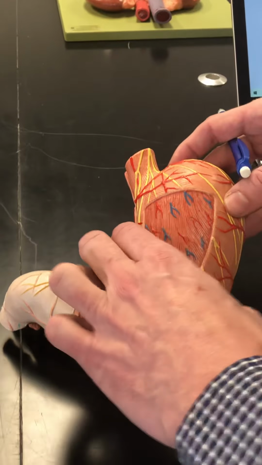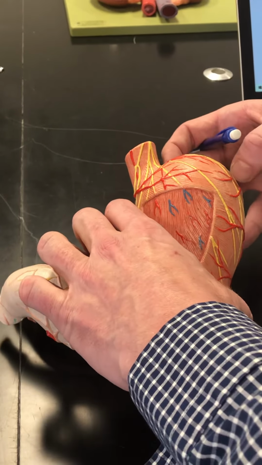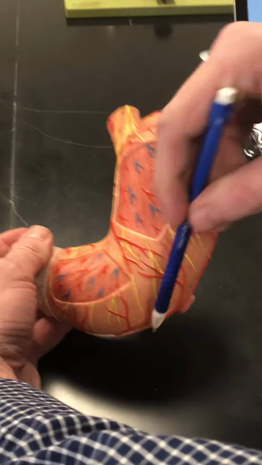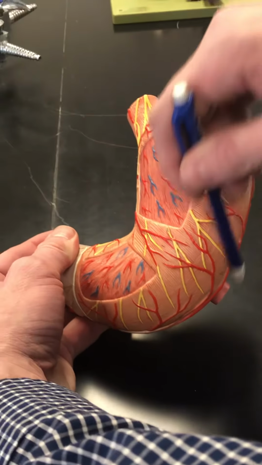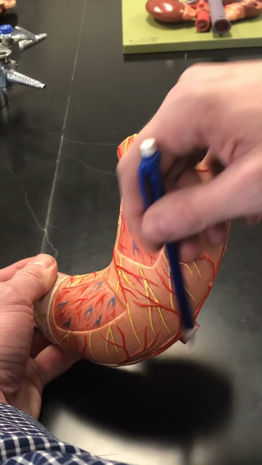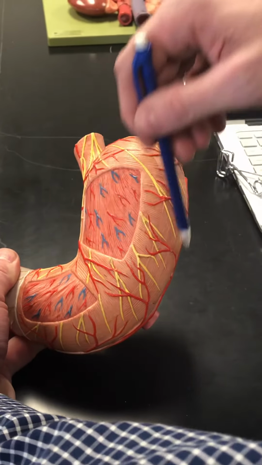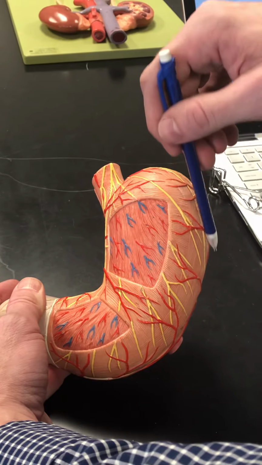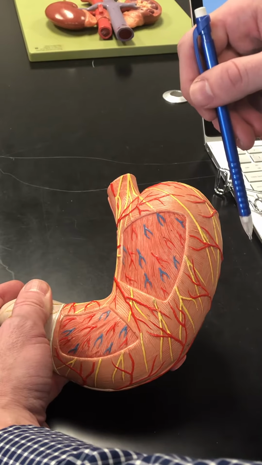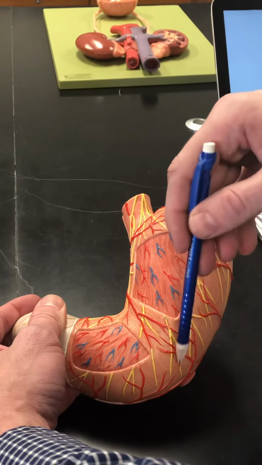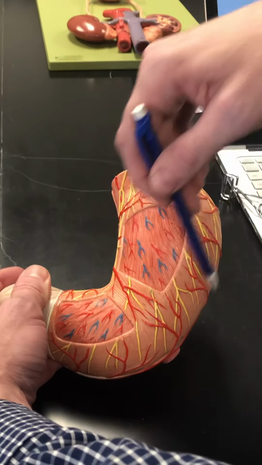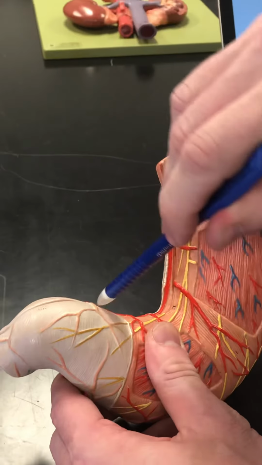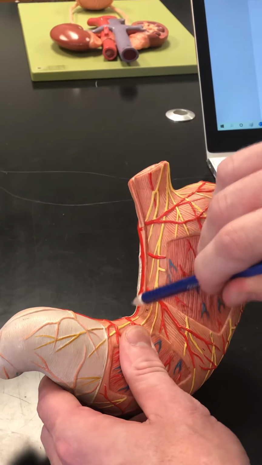Okay, so stomach here, isolated. Okay, a couple of landmarks that are important. This part out here is called the greater curvature. Okay, that's mainly important to radiologists and surgeons because it's sort of a landmark. You can refer to other structures relative to the greater curvature. So if that's the greater curvature, then this would be the lesser curvature.